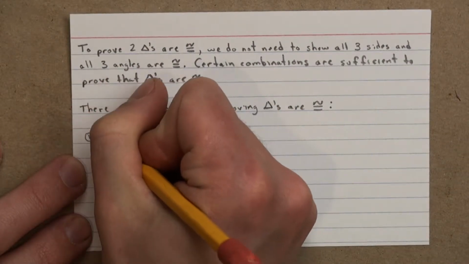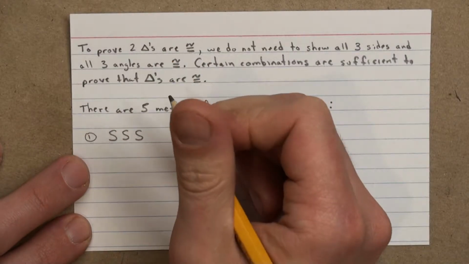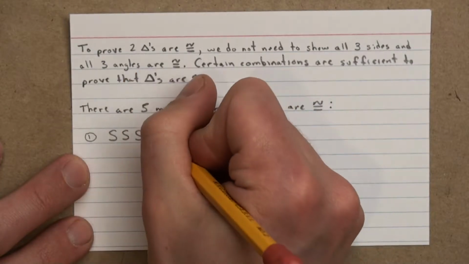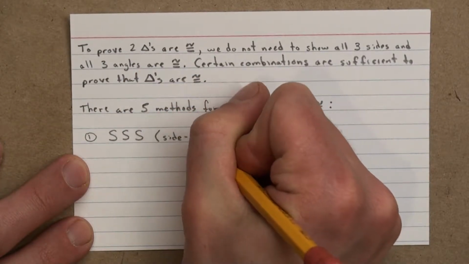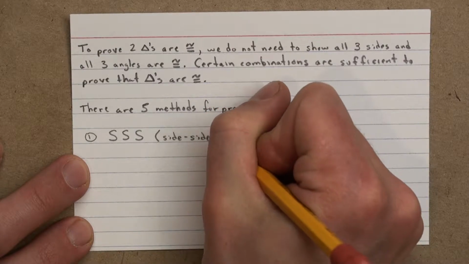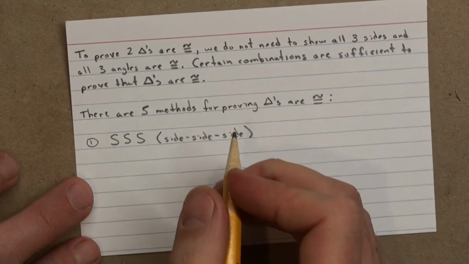Number 1 is SSS, which stands for side, side, side. And we'll talk more about that later.